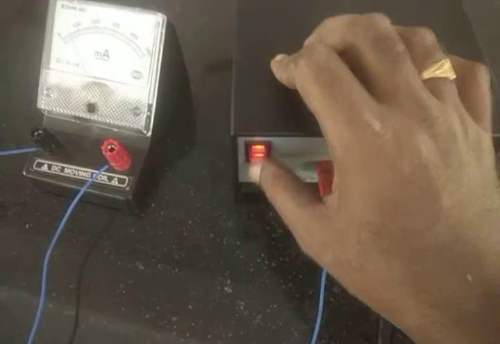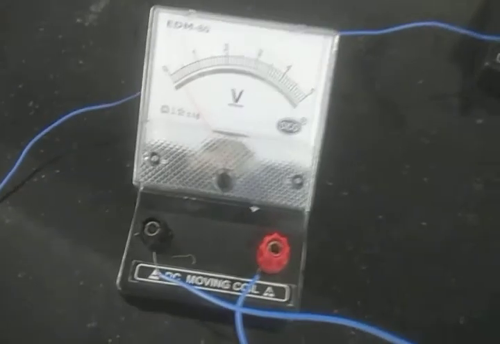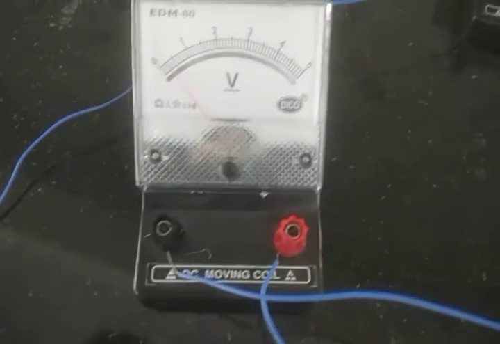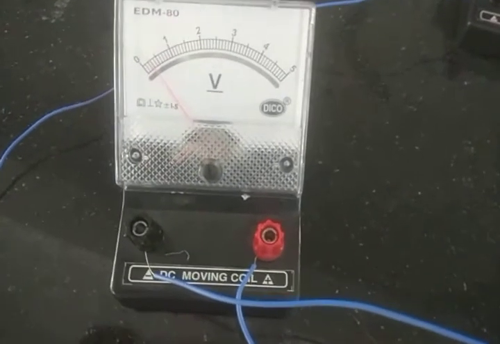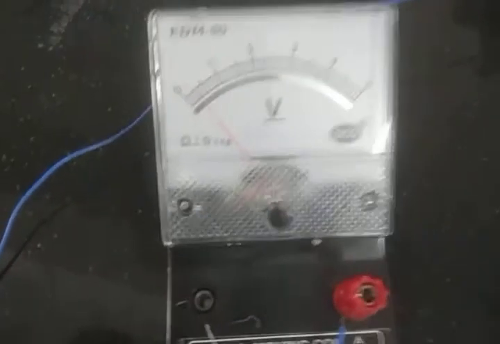What will happen when we switch it on? When I switch this on, I am able to observe the voltmeter. Here the voltage given is 2 volts only in the battery eliminator. So the voltmeter shows a maximum of 2 volts. Let us take that the voltmeter reading is 0.4. It will show not 0.4, 0.3.